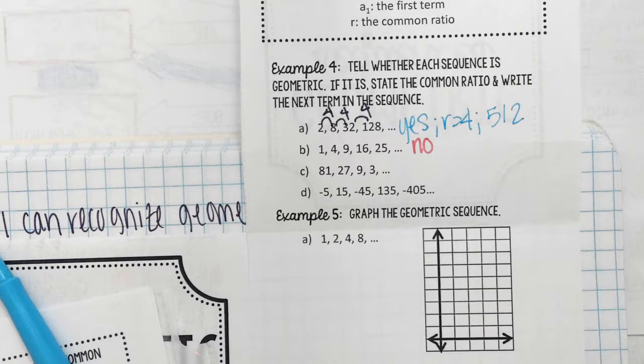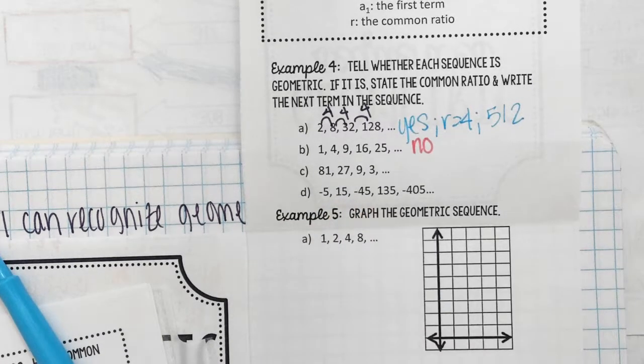What about the next one? This is a good one. Why do you say yes? It's not by 3. Yeah, they are factors of 3, but the common ratio is not 3.